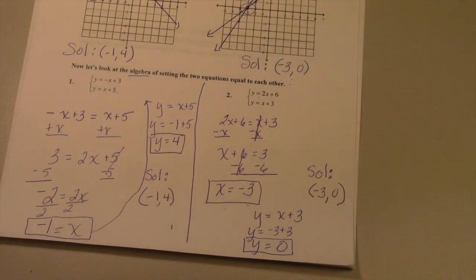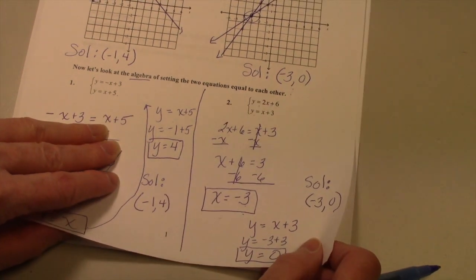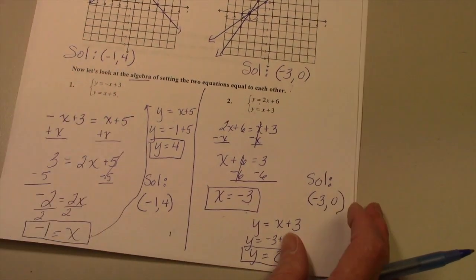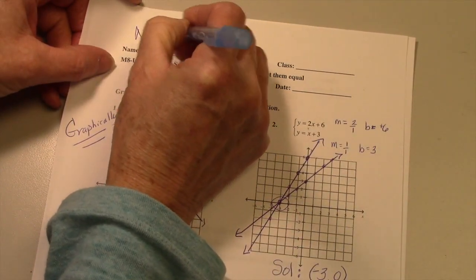Got it? Very good. Very good. First page, done. So this was notes 3.